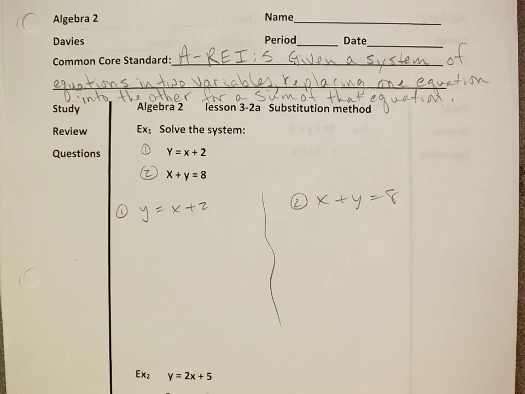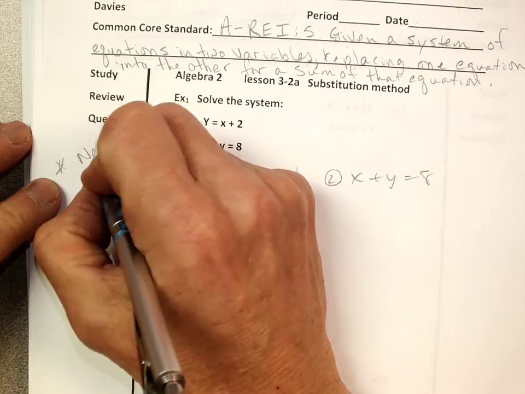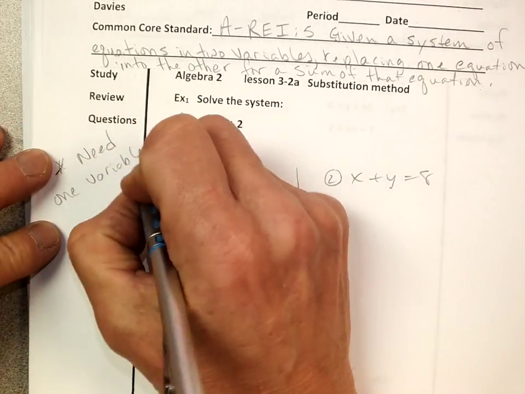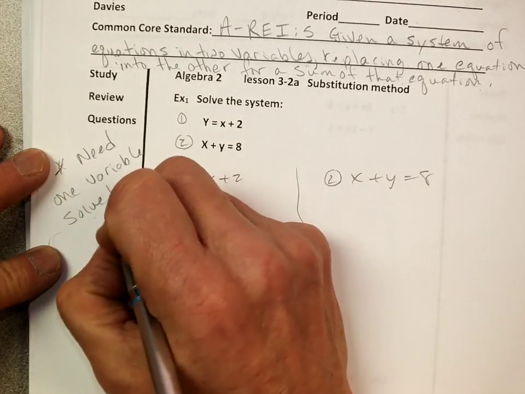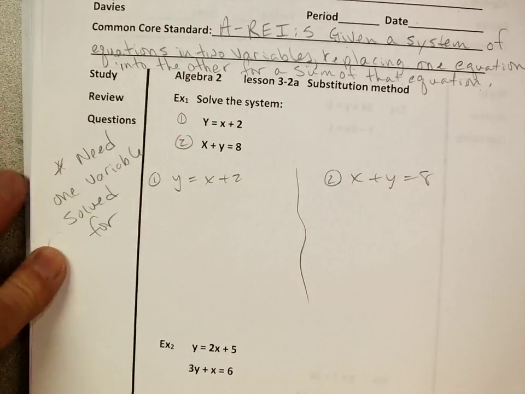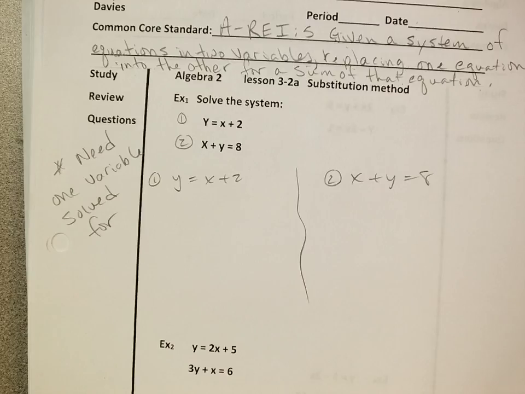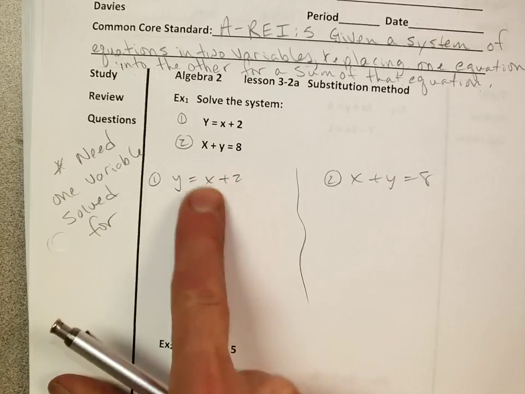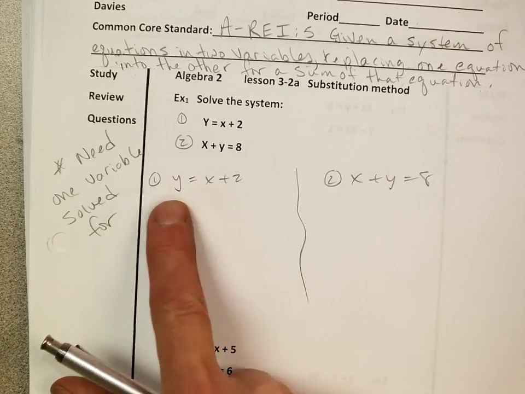Now if I'm going to substitute, one of the big keys is this. Like a little star over here on the side. You need one variable solved for, okay? What does that mean? I need it to be y equals blah, blah, blah, or I need something to say x equals blah, blah, blah. You have to have y isolated or x isolated so you can substitute, okay? You absolutely need to. Now the nice thing about the first example is we have that. We've got y equals x plus 2. So I already have a variable isolated.